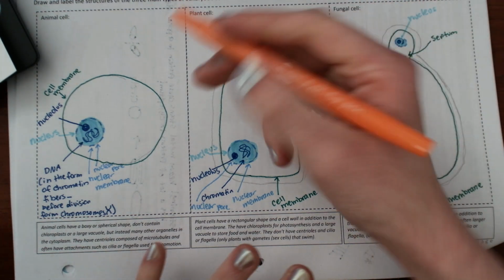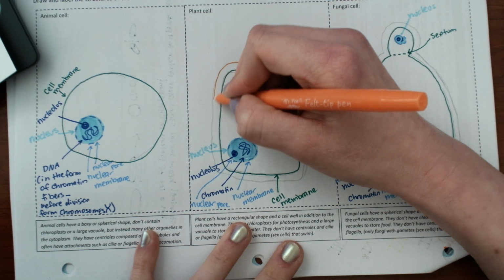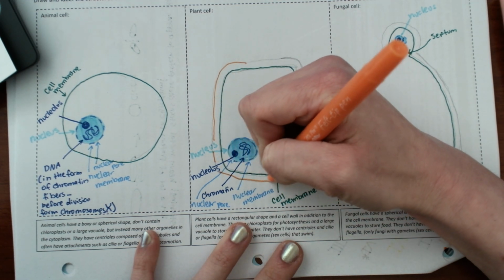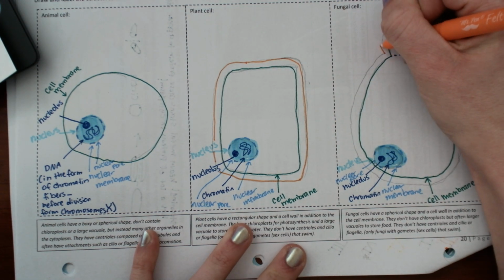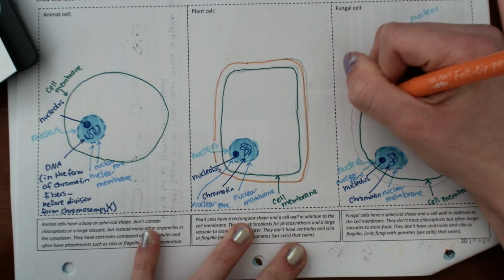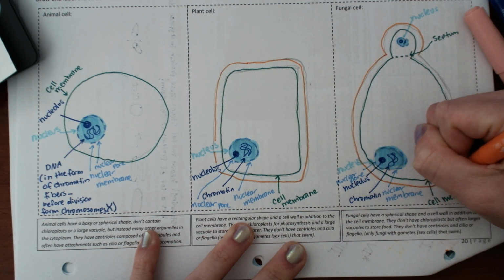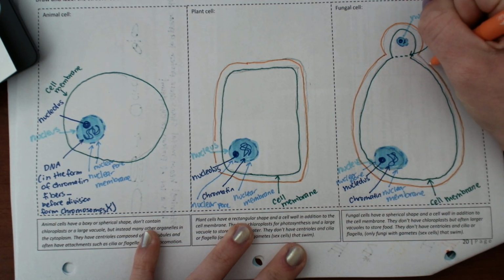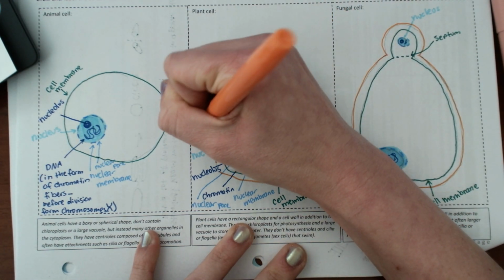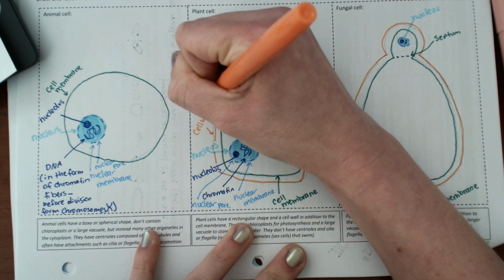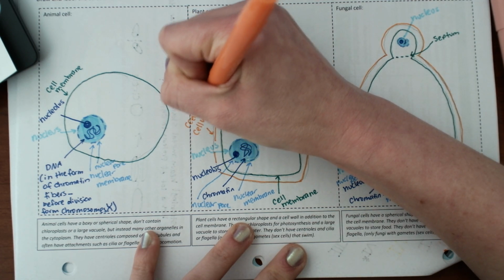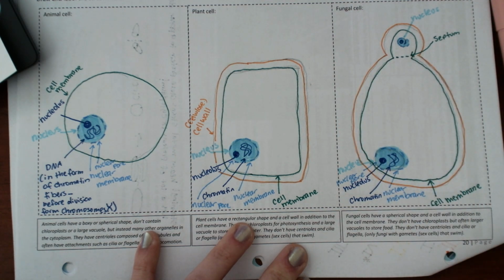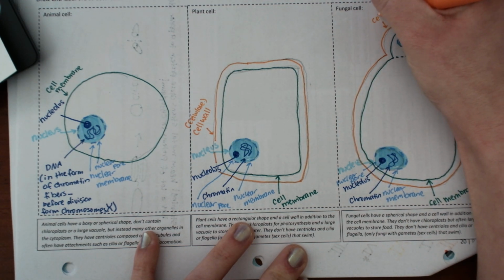The cell wall. I'm not coloring in the cell wall. You can't make me. Here's the cell wall. It's just gonna get too chaotic if I try to color this in. So this is cell wall. In plant cells, it's made of cellulose. In fungal cells, where am I? I'm gonna put it up here. It's made of chitin.